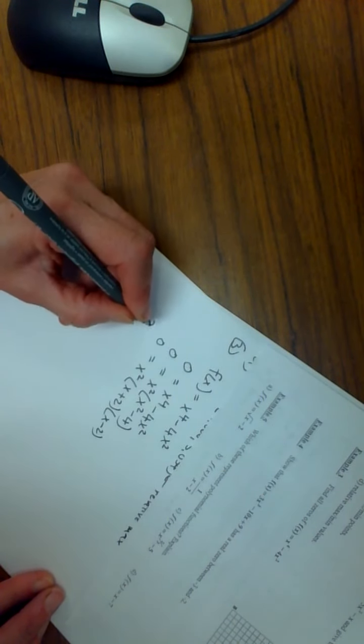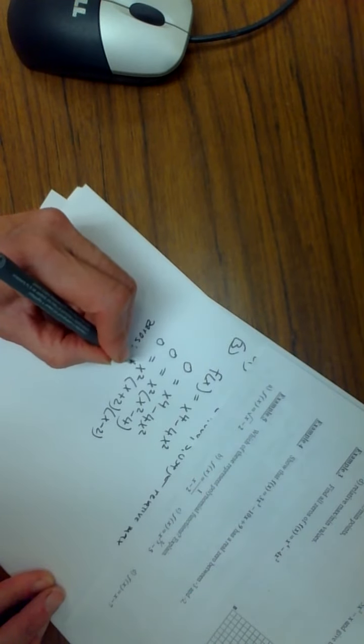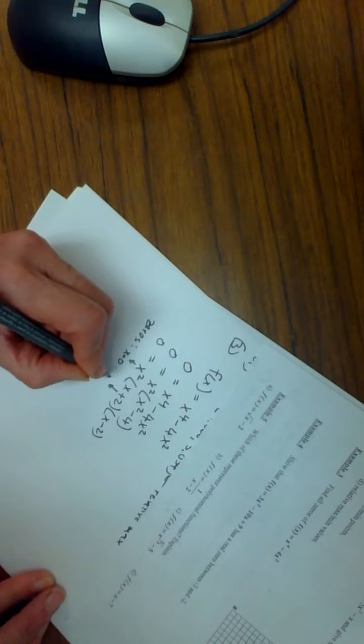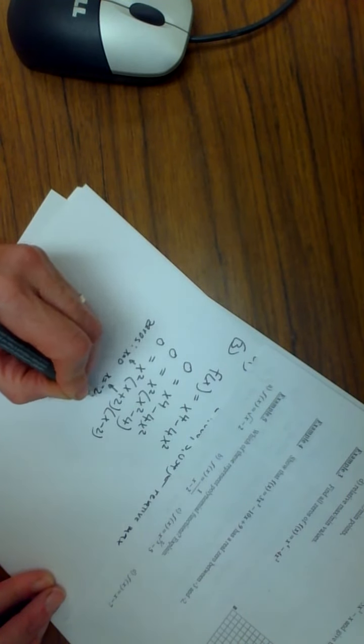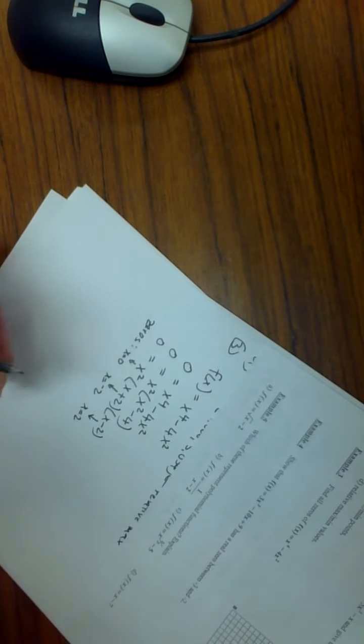So the zeros are where this is 0, x is 0. Where this is 0, x is negative 2. And last one, where that's 0, x is positive 2.